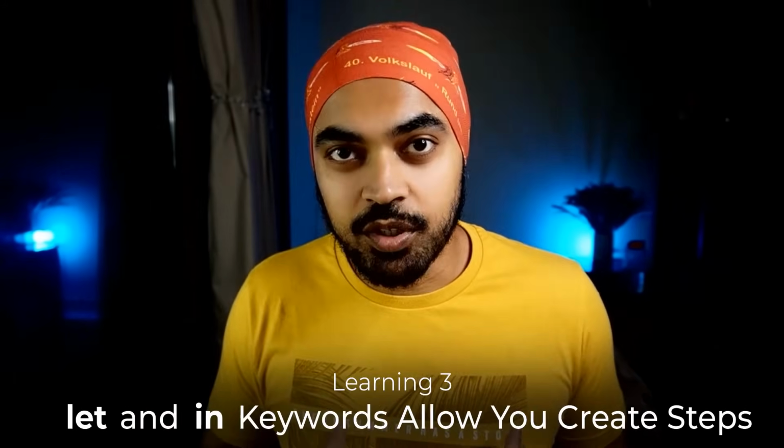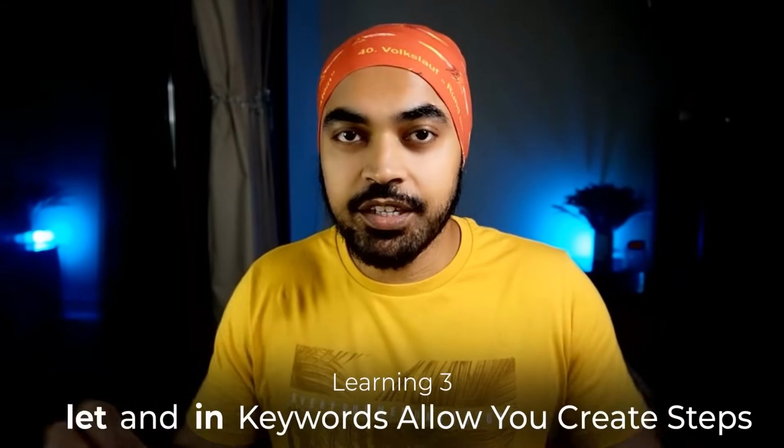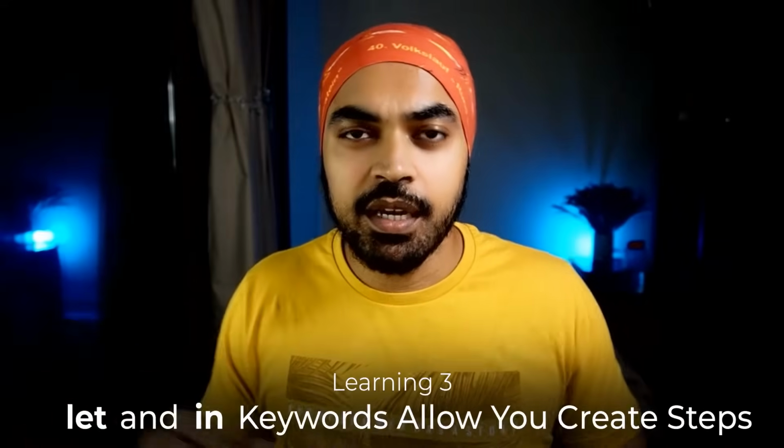Point number three, the let and the in keyword are the two key phrases that let you define the steps in between. In case you have worked with DAX, in DAX we have the var keyword and the return keyword, which let you define different steps or different variables in between. Just like that, in Power Query, the two keywords are let to begin declaring the variables or the steps, and you would close that with the in statement.